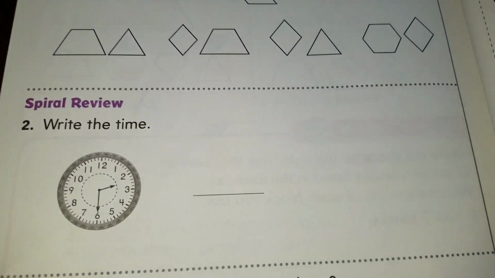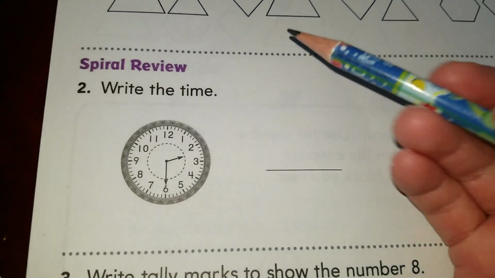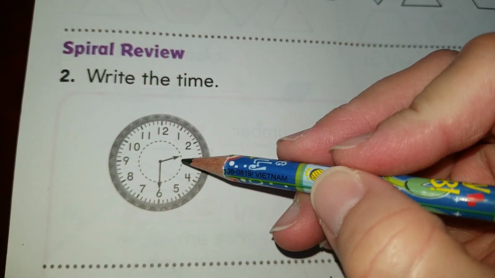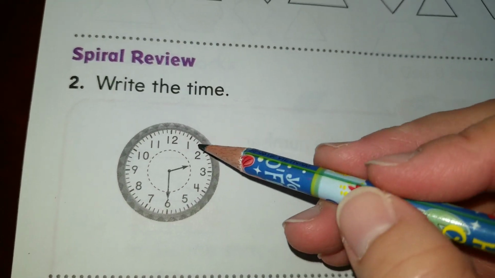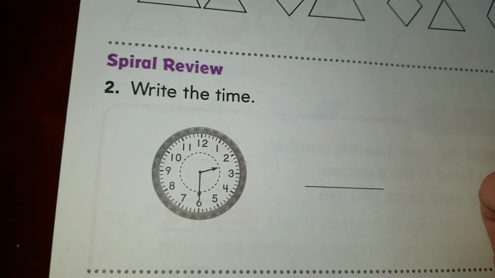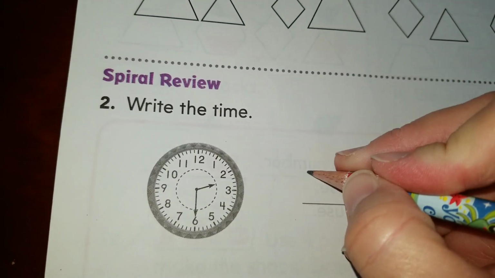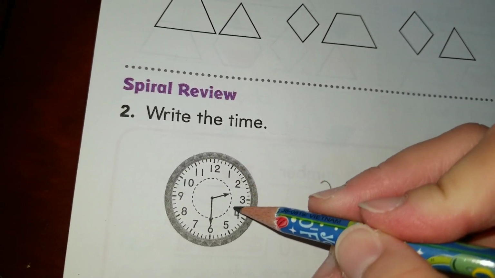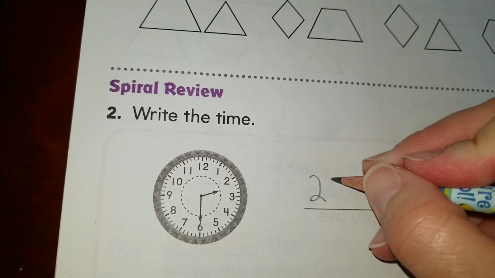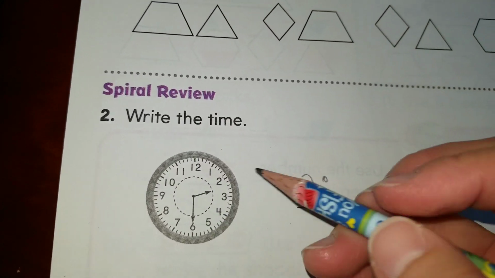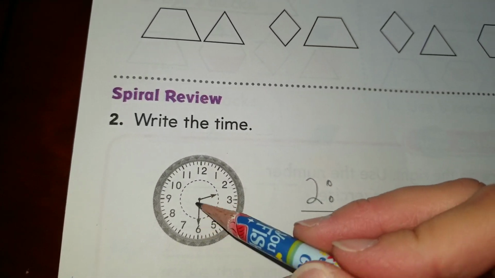Alright, number 2. We're going to tell the time. Oh, I love this one. Okay, so boys and girls, our little hen is between the 2 and the 3. What number do I take? Do I take the 2 or do I take the 3? I take the 2, right? I take the number where the little hen is coming from. Don't forget your 2 dots. And now, what number is the minute hand pointing to?